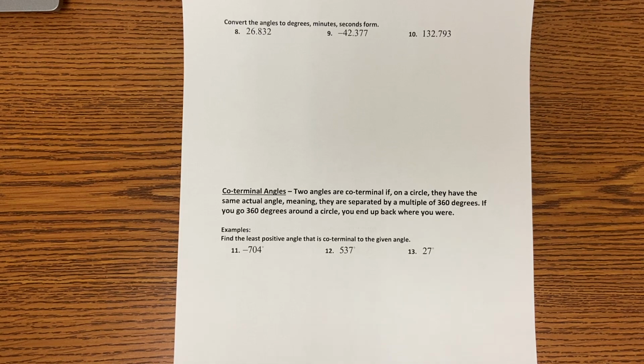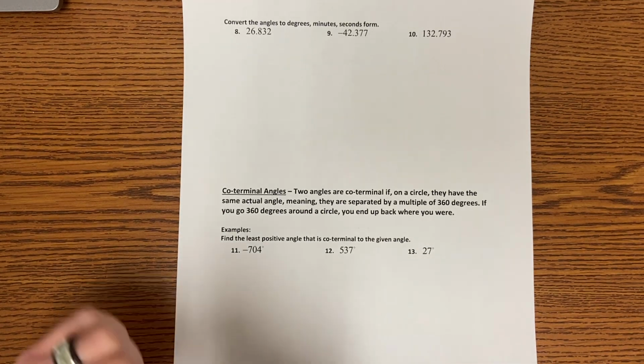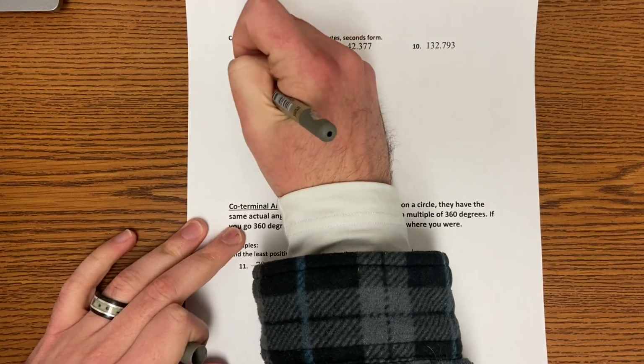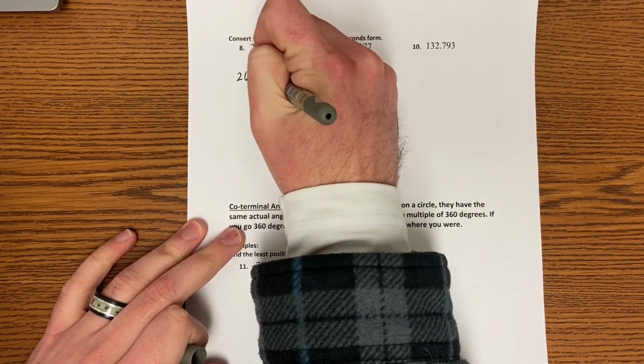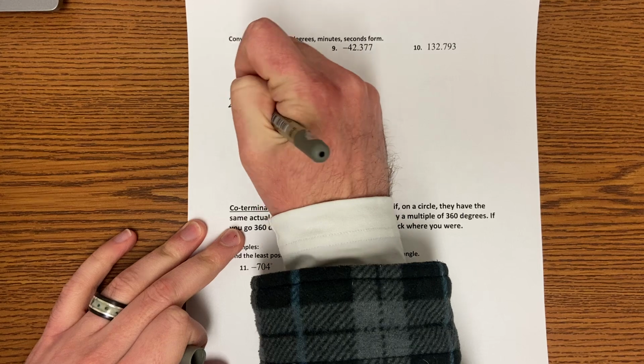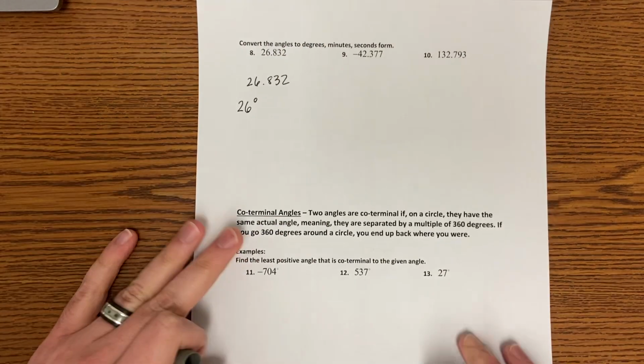I'm on the next page. Convert the angles to degrees, minutes, and seconds. So we just saw on the last page that you can go from minutes and seconds back to degrees. The strategy going backwards is a little bit harder. We know this is 26.832 degrees, so we know this is 26 degrees and some number of minutes and seconds.